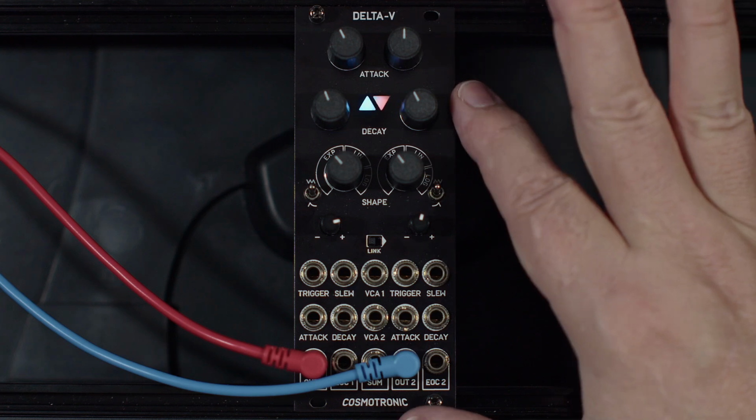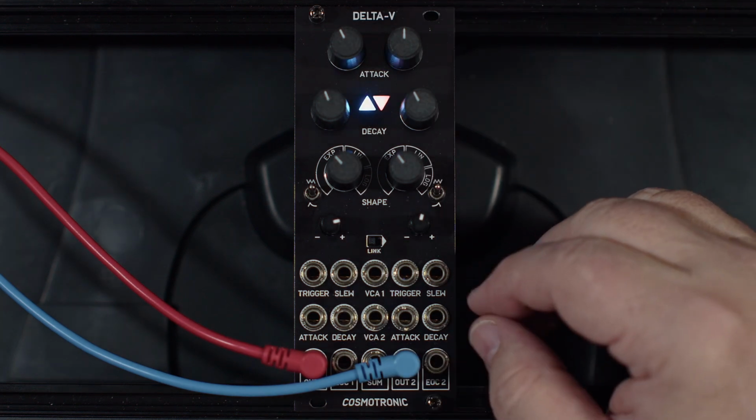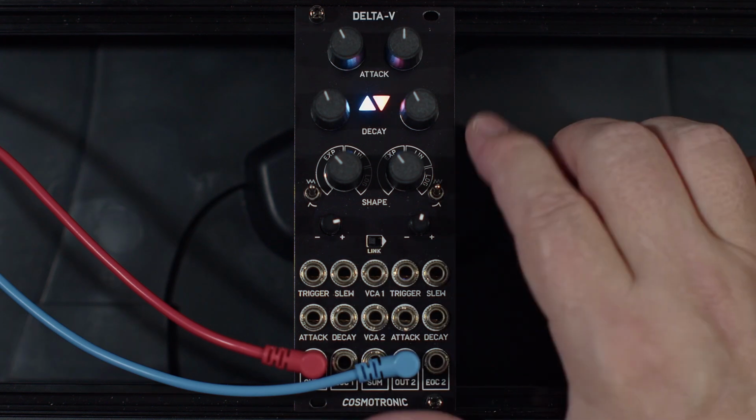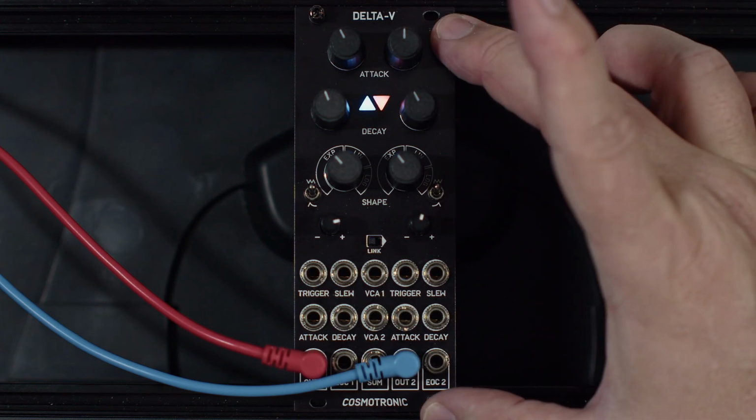This is the only module by Cosmotronic I own currently, but it was a must-have. It's been on the list for a couple of years, and then it finally popped up on Reverb, so of course I snagged it as soon as it did. It came in on February 7th of 2023, and it costs around $220.